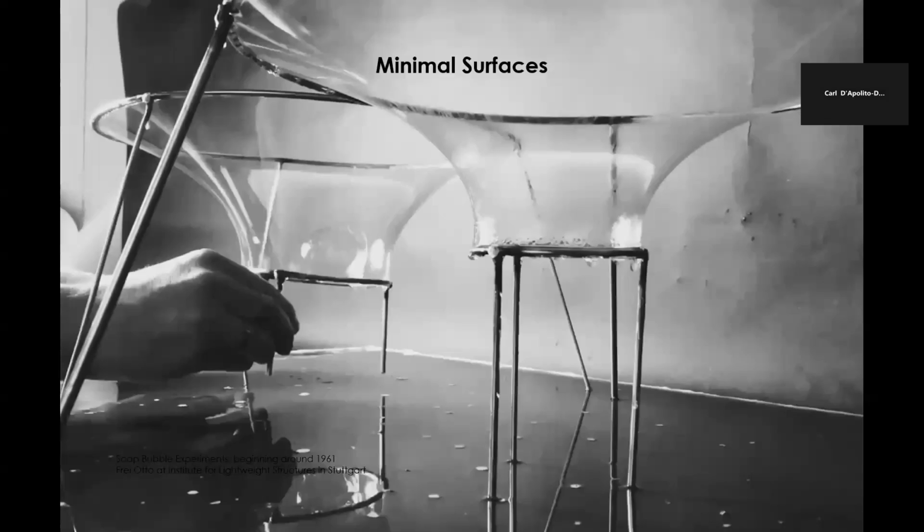I want to clarify briefly this term minimal surface. A minimal surface is really a surface that locally minimizes its area, which is the equivalent of having zero mean curvature. We'll go over mean curvature in a little bit. This is like a soap bubble, the way it tries to minimize the area that it takes up between the profiles that it's given.